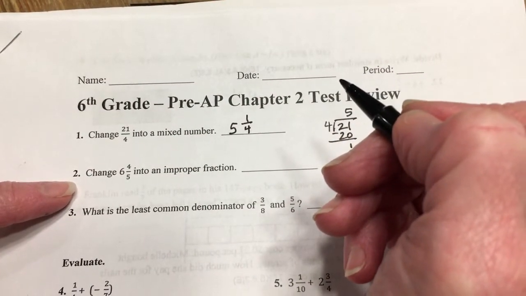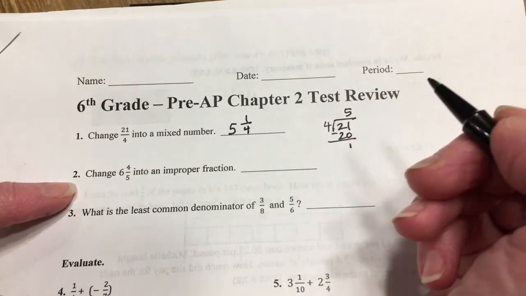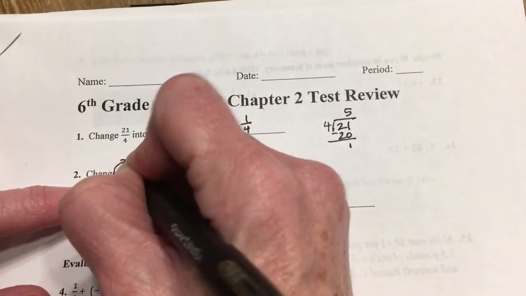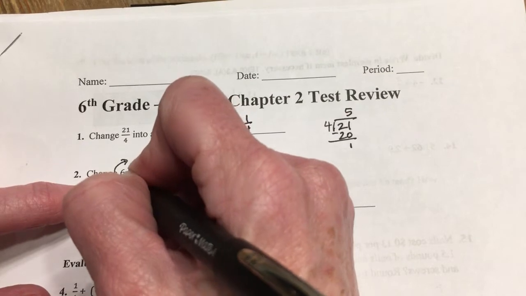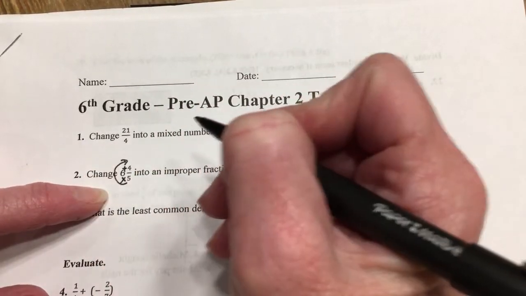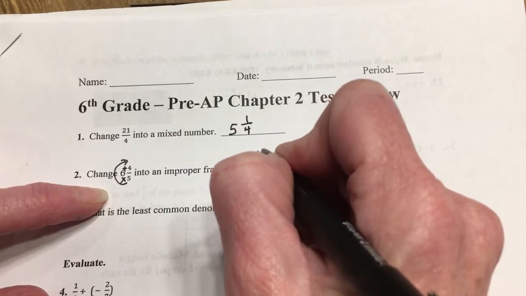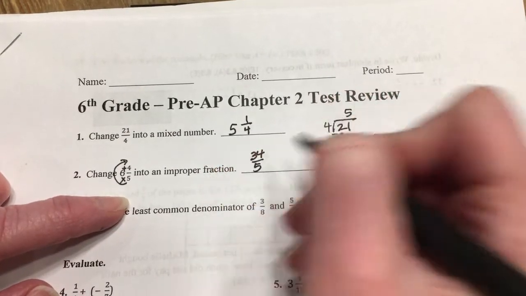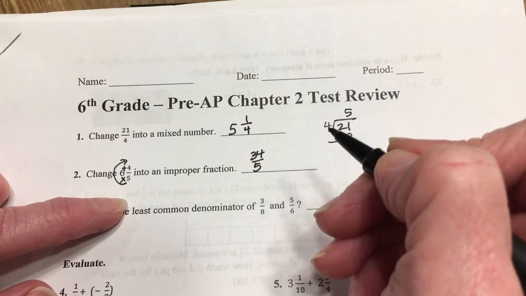Number 2, change 6 4/5 into an improper fraction. So this, we can call it around the world or Texas. Basically, you're going to multiply 5 times 6, that's 30, and then add 4 to that. That's going to be 34, and again, you just keep the same denominator, so 34/5.